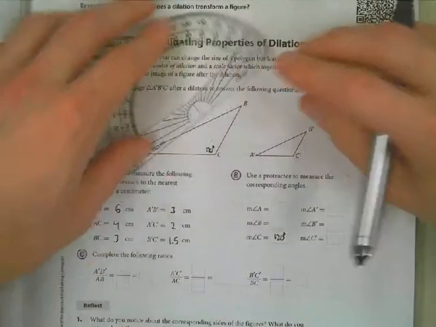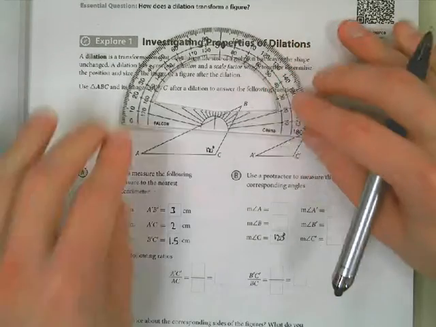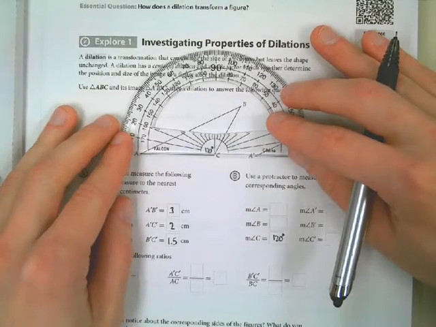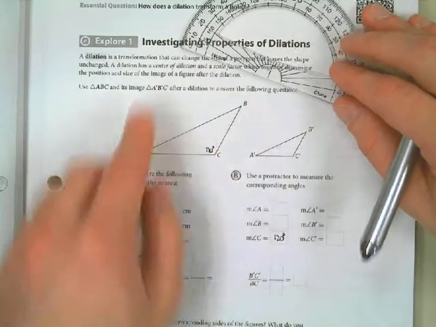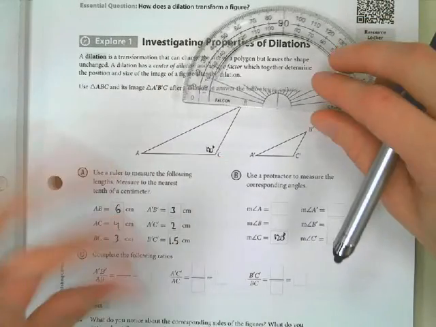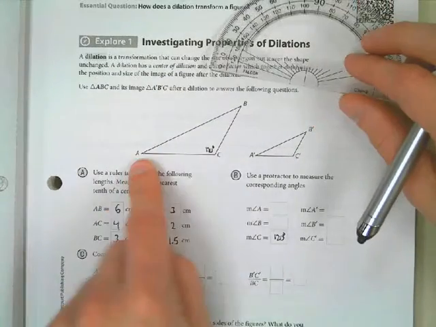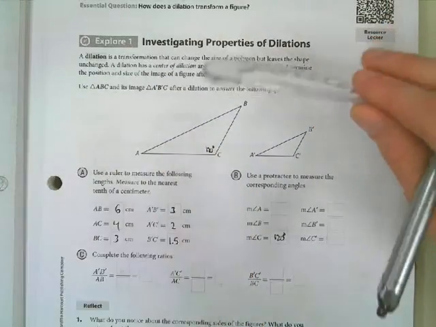So, real quick, I'm going to review how to do the angle measures. For example, I'm going to measure angle ACB. I'm going to put my protractor on one of the sides of the angle. It doesn't matter. You can put it on side AC or put it on BC. Since AC is already flat towards me, I'm going to use AC.